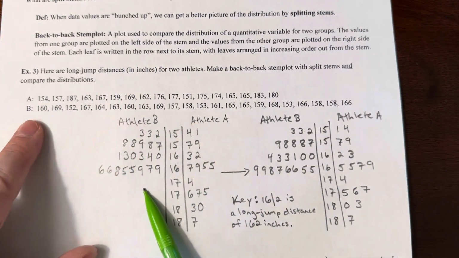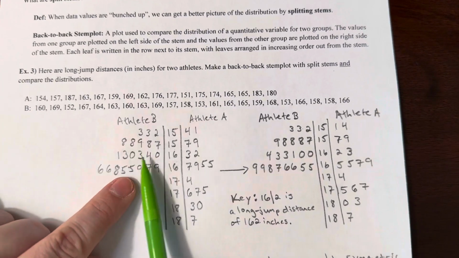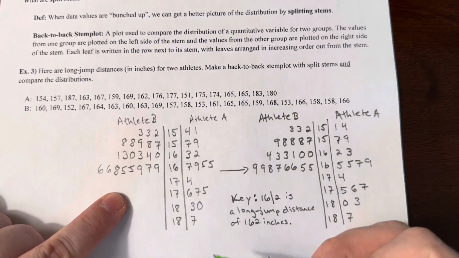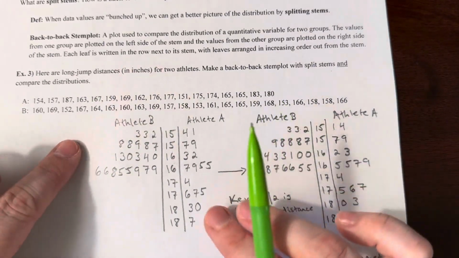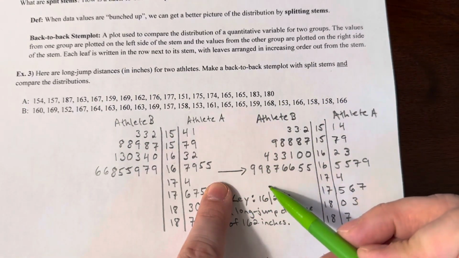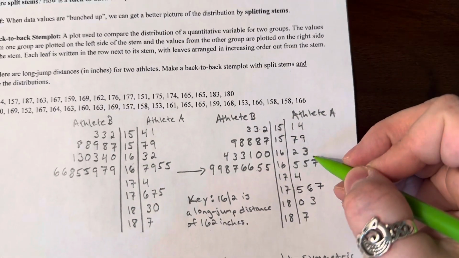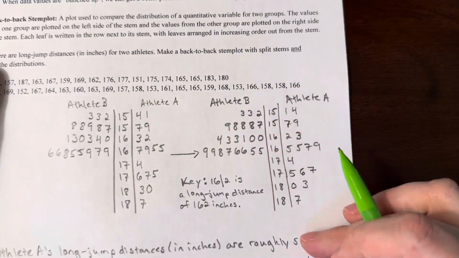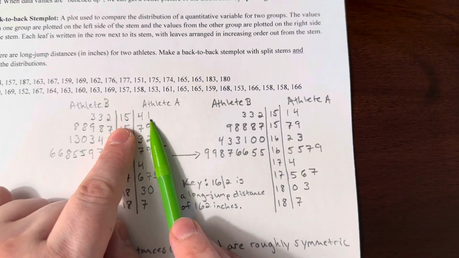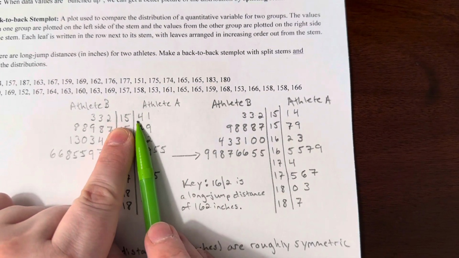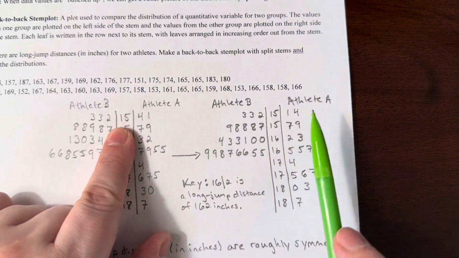I did the same thing with athlete B. Now notice that these are all jumbled up. It's easiest sometimes to start writing out your stem plot first, and then write your final stem plot with everything in order. So I have the same stems. I still have athlete A, athlete B, but I rearranged my leaves so that they were going in order from least to greatest out from the stem.